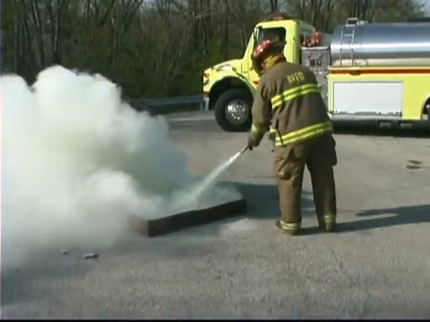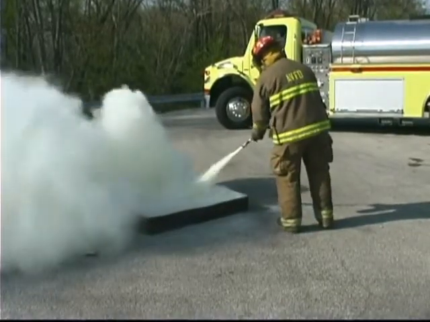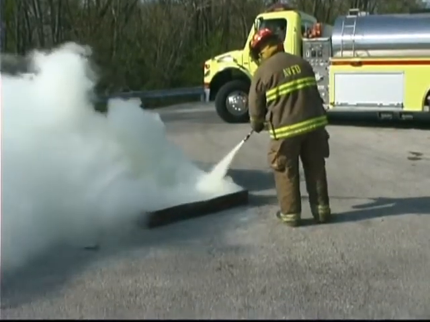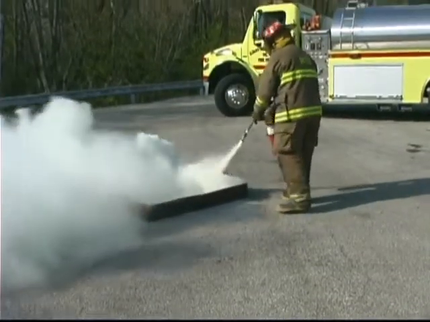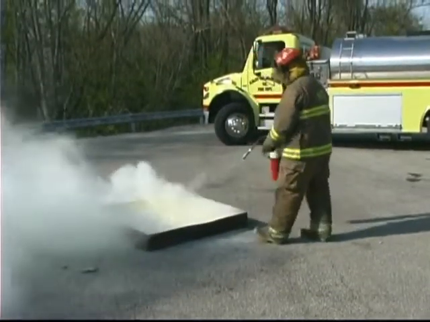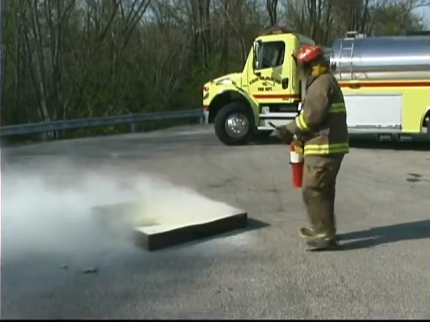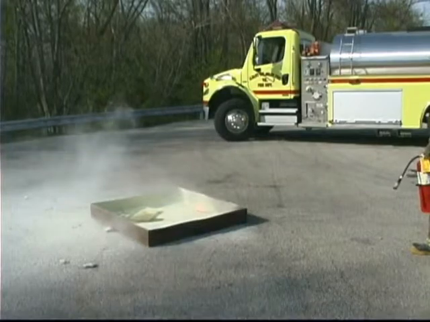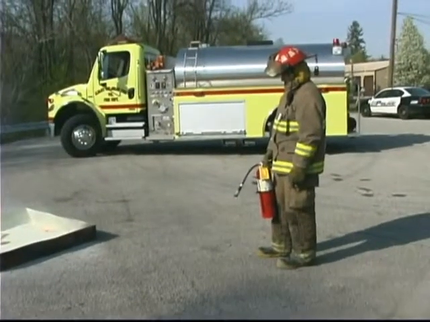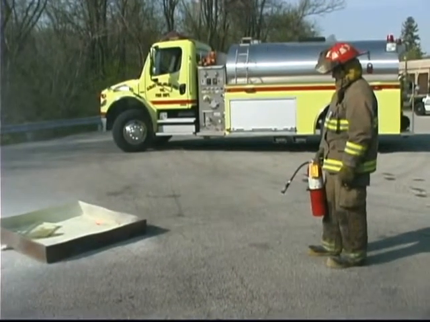Are you going to have the same kind of result with water, a water extinguisher, or CO2? No, a water extinguisher on that type of thing would splash that liquid around. That was a liquid type fire, but a dry chemical will put out a liquid type fire very quickly like that. CO2 would be fairly effective on it. Water would be much less effective.